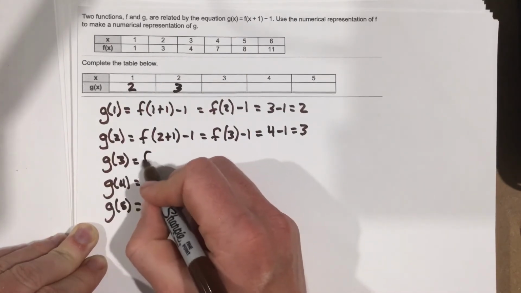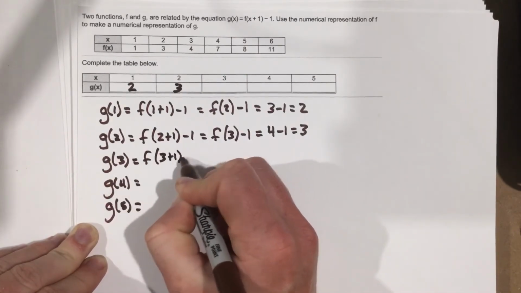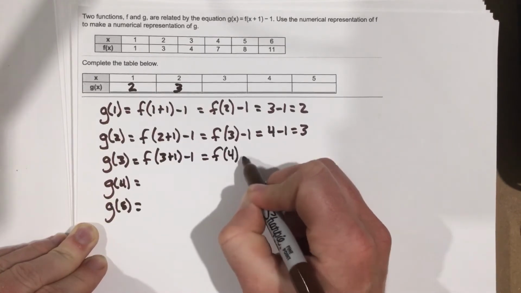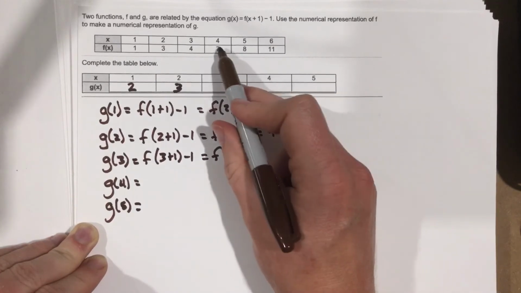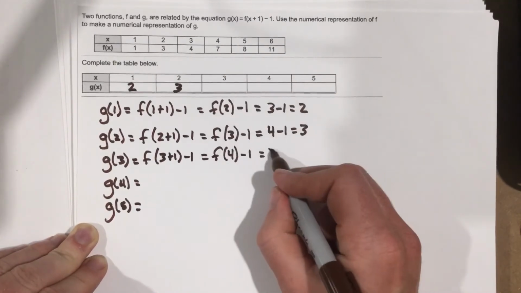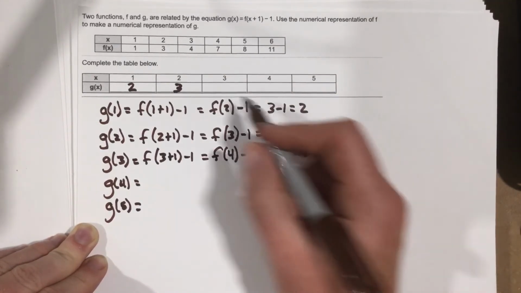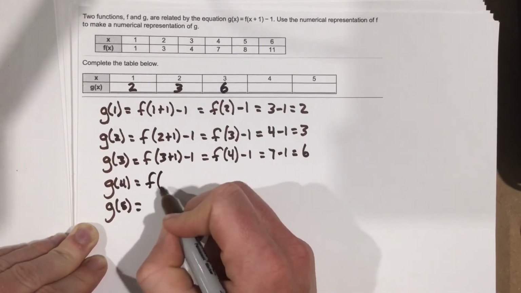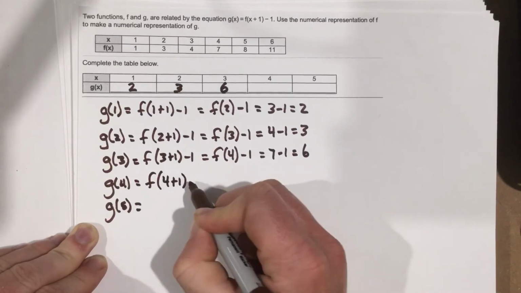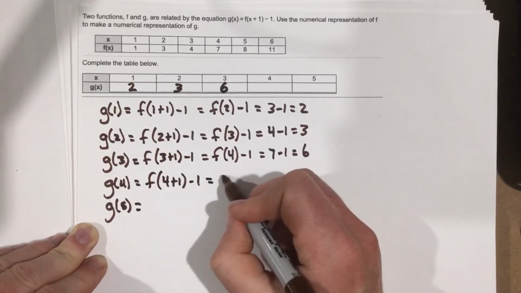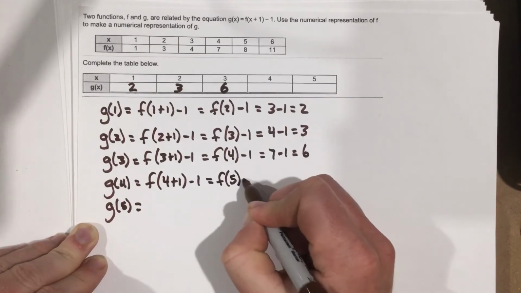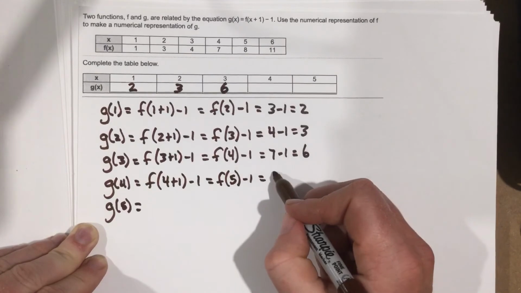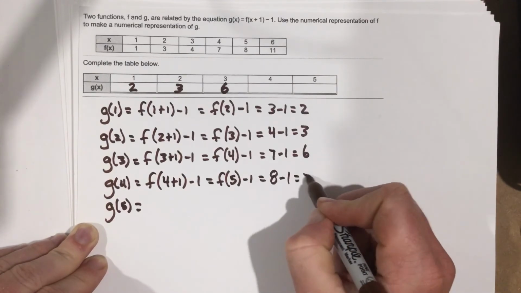G of 3 is f of 3 plus 1 minus 1. So that's f of 4 minus 1. F of 4 we see is 7. So it's 7 minus 1, which is 6. G of 4, that's f of 4 plus 1 minus 1. Hopefully you see this pattern going. This is f of 5 minus 1. F of 5 we know is 8. So we get 8 minus 1, which is 7.